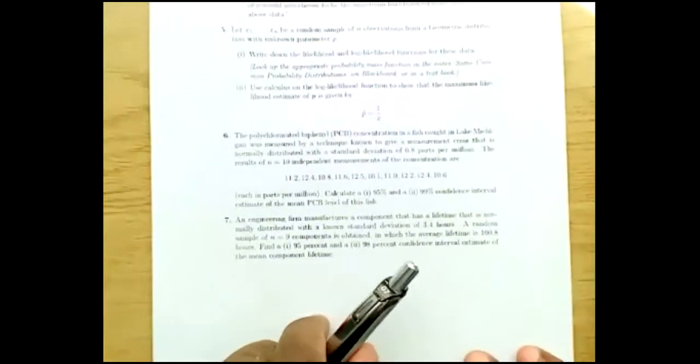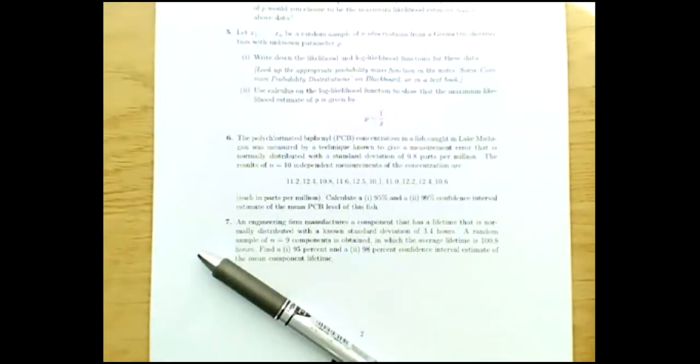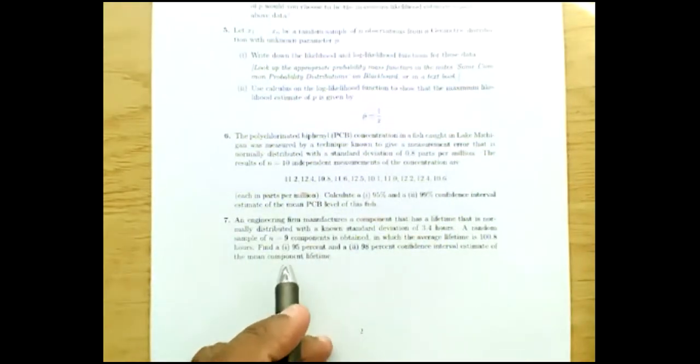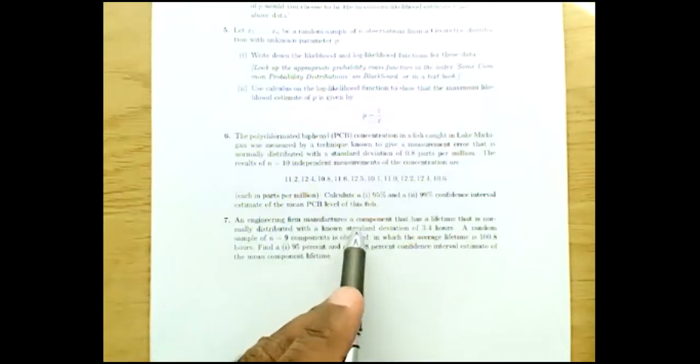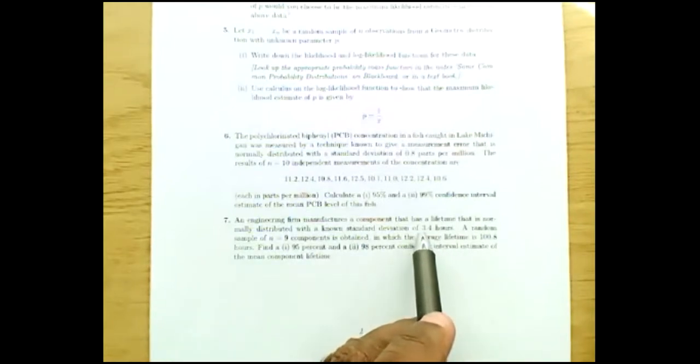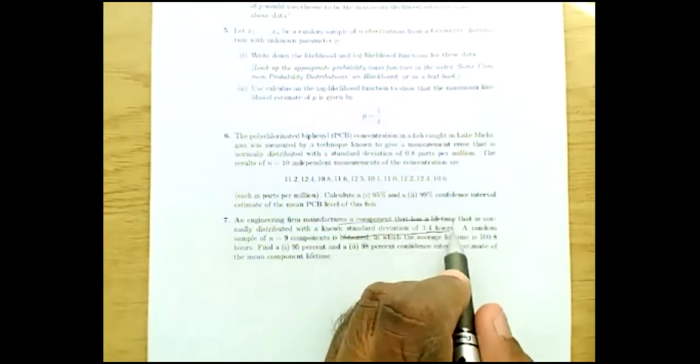So this is question 7. I hope you can read it. If you can't read it, please let me know. You should be able to read it from your computer screen, from the PDF file that I just showed you a minute ago. So you have an engineering firm that produces components, and the lifetime is assumed to be normally distributed with a standard deviation of 3.4. This is the crucial part of the question.